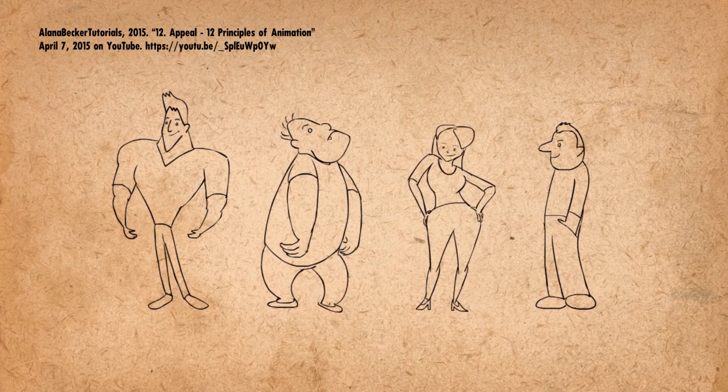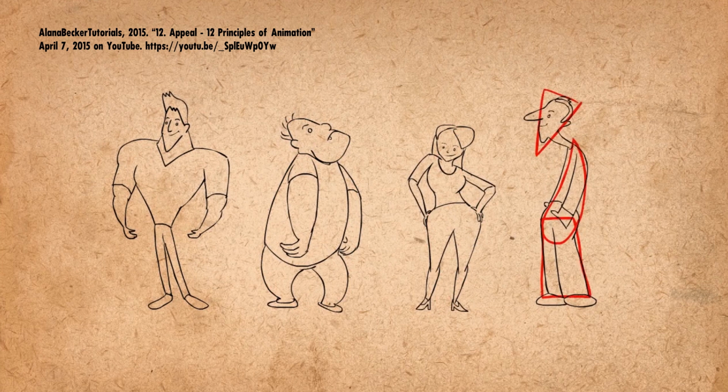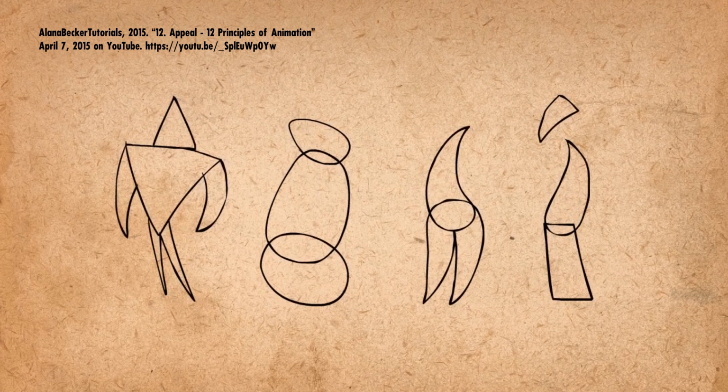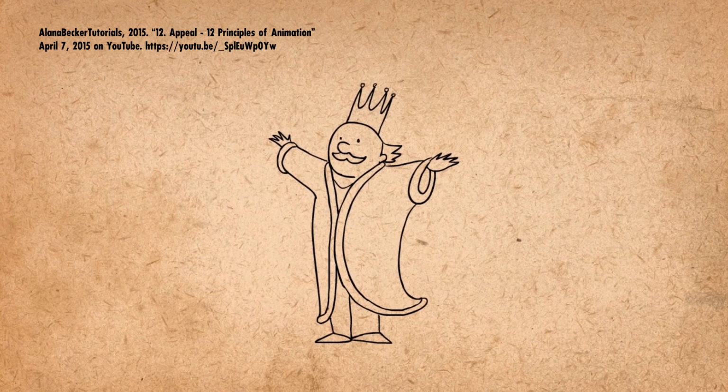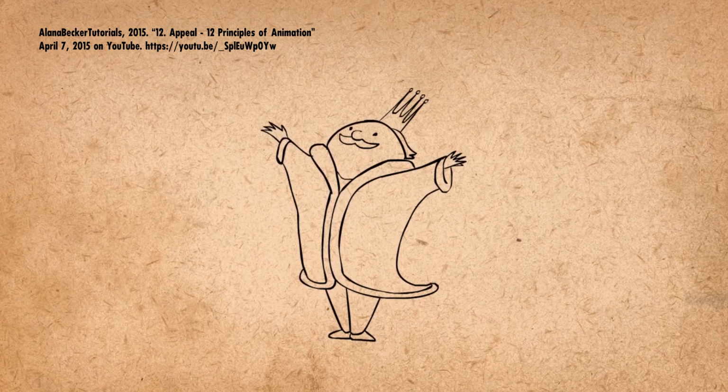Number 12. Appeal. Appeal is when a character captures an audience's attention. For a character to be appealing, it must cater to the audience's interest. For example, for a children's animation, the main protagonist will not be a swearing, disgruntled soldier, but instead something cute and kind, like a dog, that appeals to a child's interest.